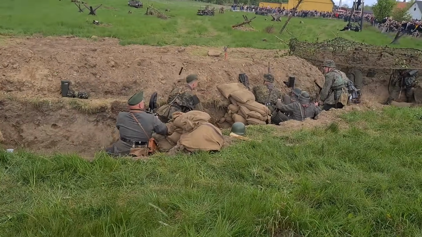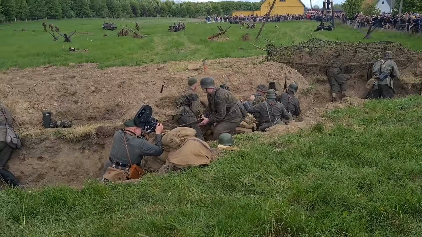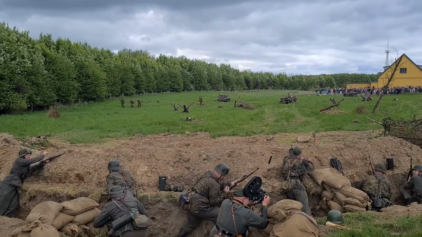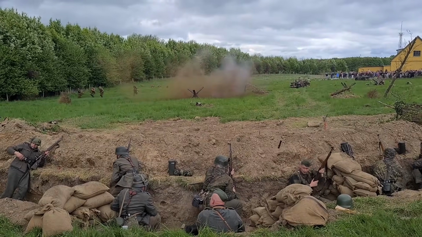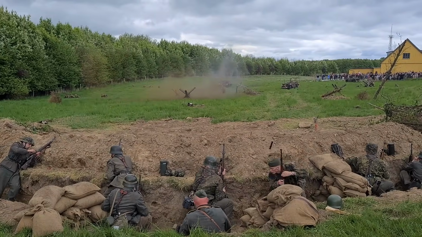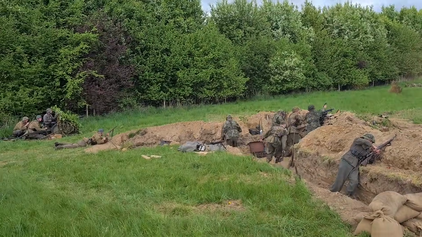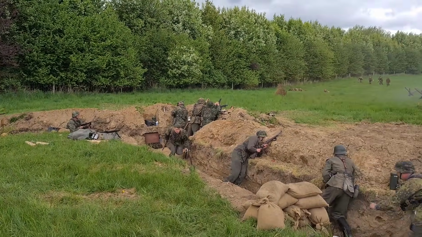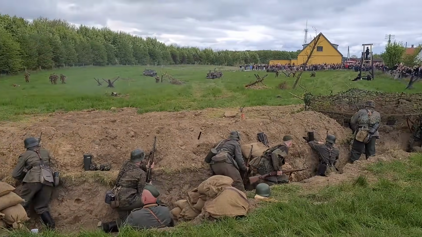We can see a German film cameraman here, who is documenting the chaos of war from a trench. He is capturing a unique perspective on the fighting. As the battle rages, you can see the ground shaking from the powerful explosions created by the special effects team. The huge blasts, along with the constant sound of gunfire and shouting, make the scene incredibly realistic.